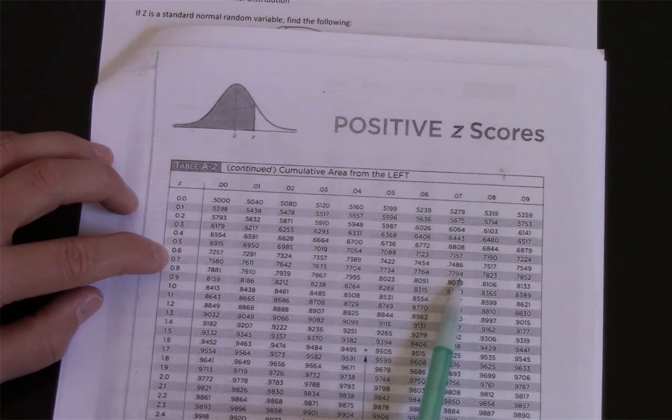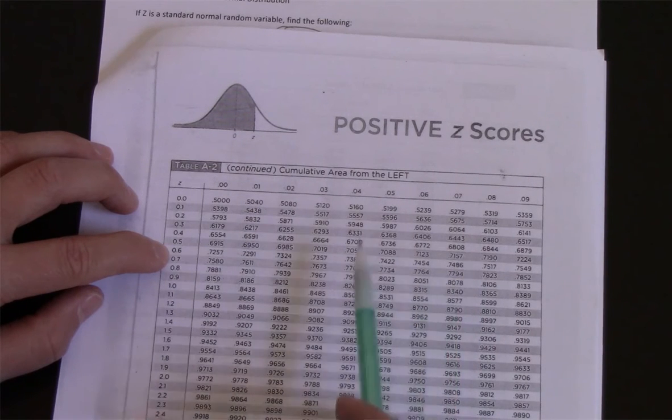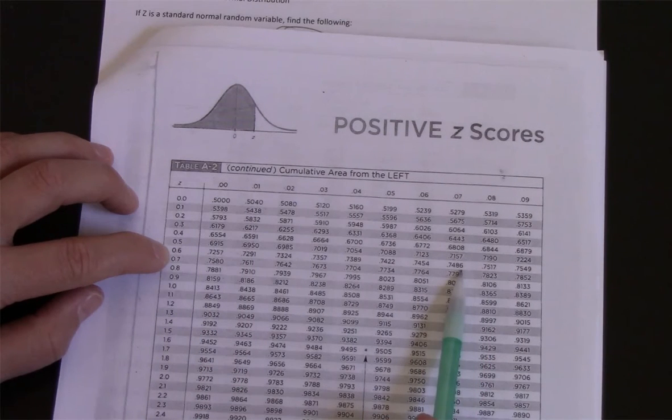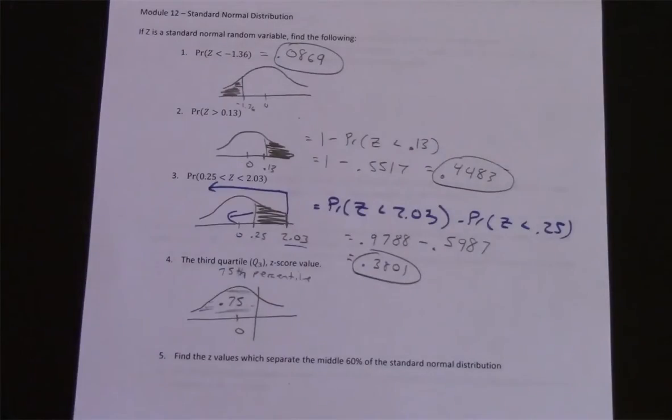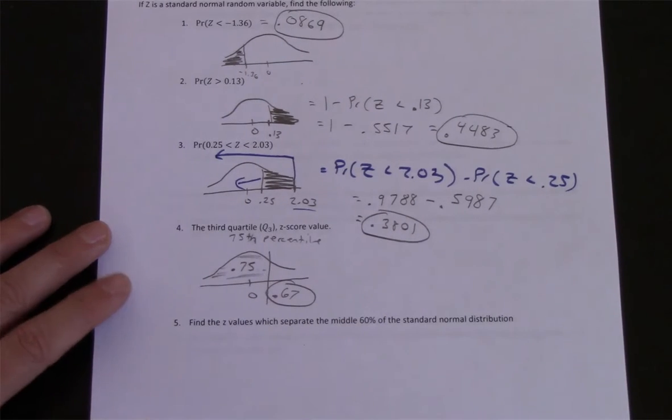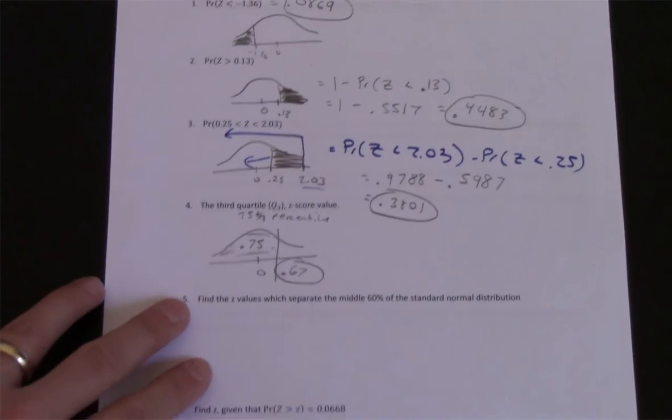Okay, if your number you were looking for was exactly between them, then you would average the two values. Okay, so since this one is closer to 0.75, that's going to be our z-value. So 0.67. Okay, so that's the 75th percentile.